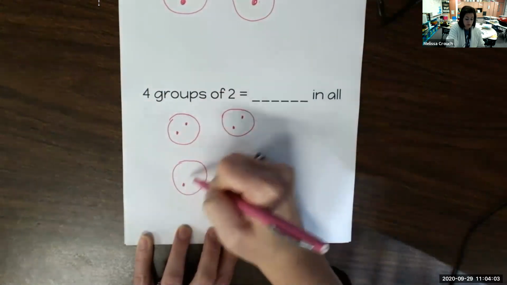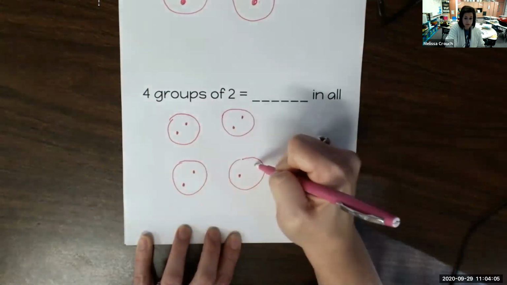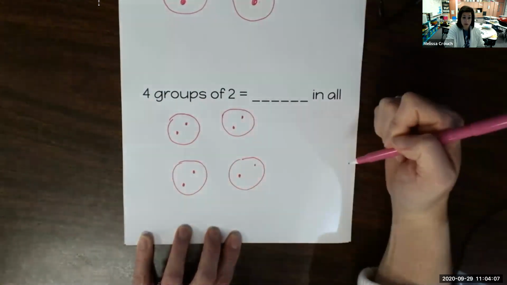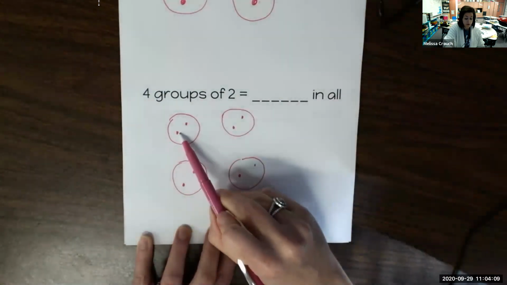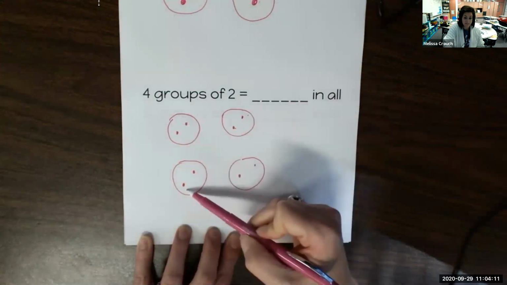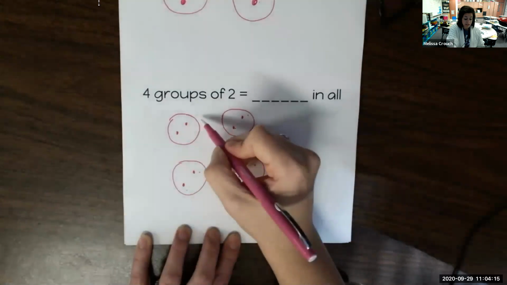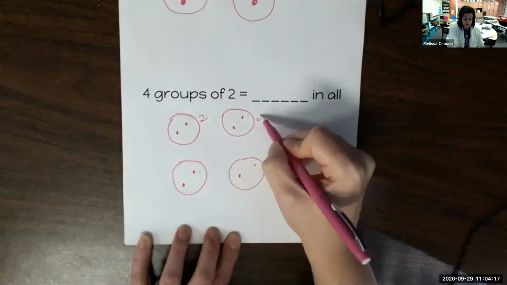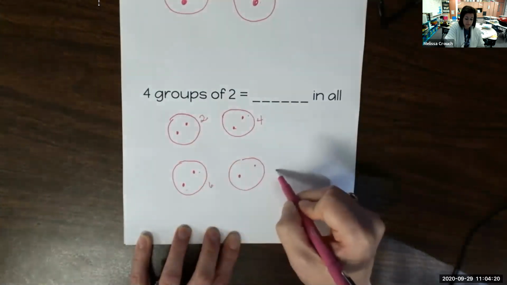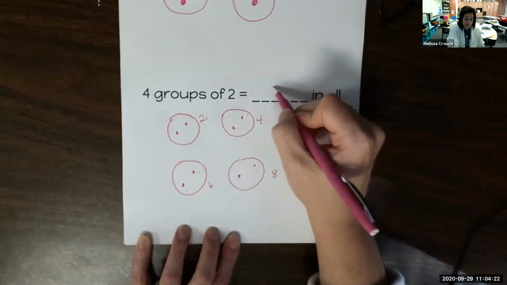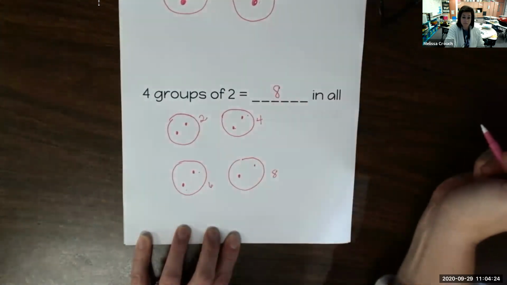How many dots in all? I have 1, 2, 3, 4, 5, 6, 7, 8. Or I can skip count and say 2, 4, 6, 8. So I have 8 dots in all.